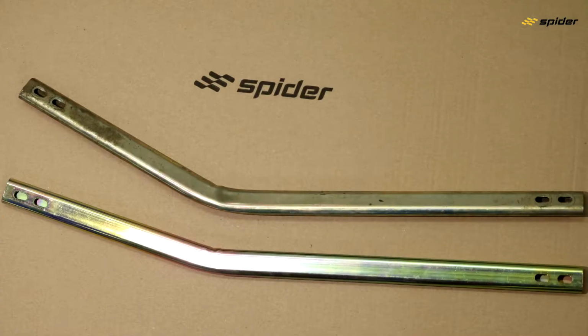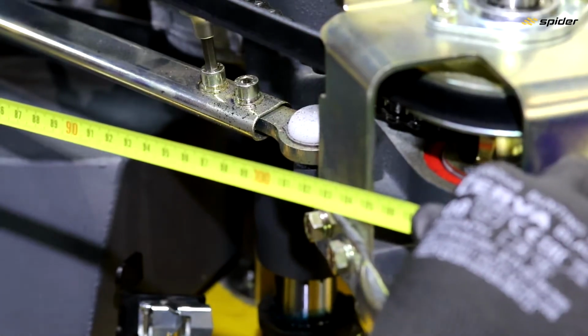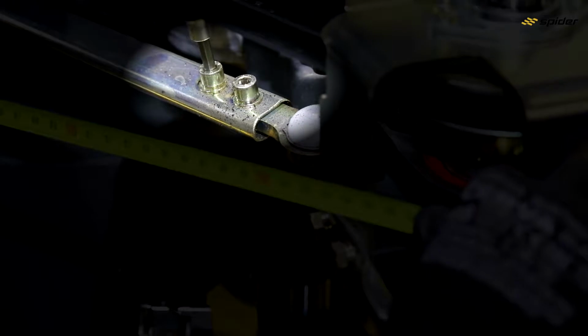This is how the stabilizer bar looks after impact in comparison with the new one. A bent bar must be replaced. The second option of arm geometry adjustment is with the help of a tape line.